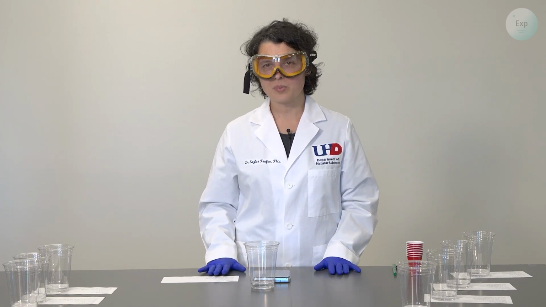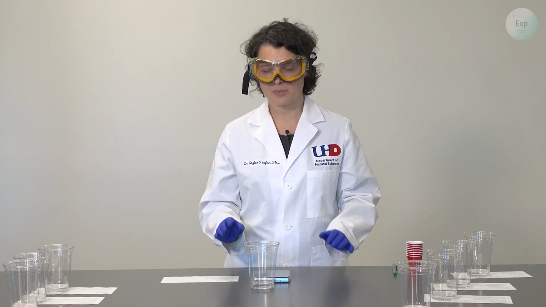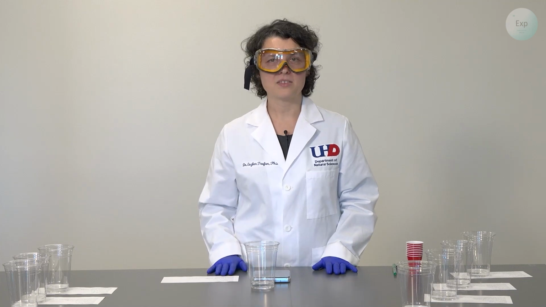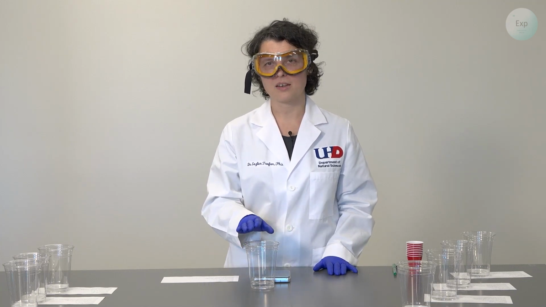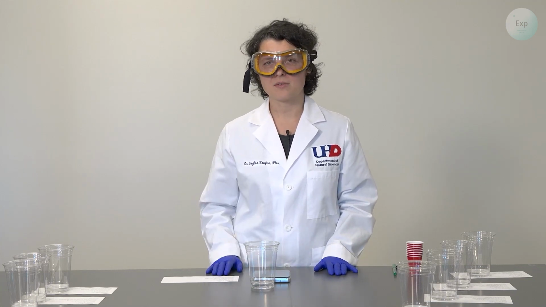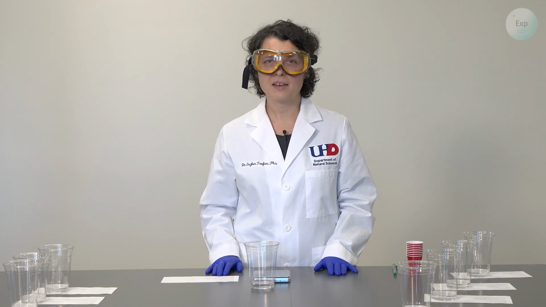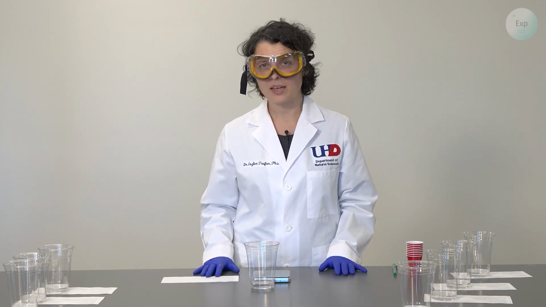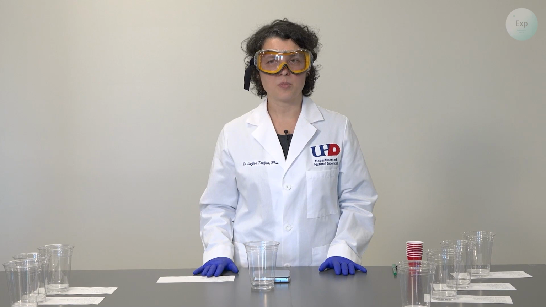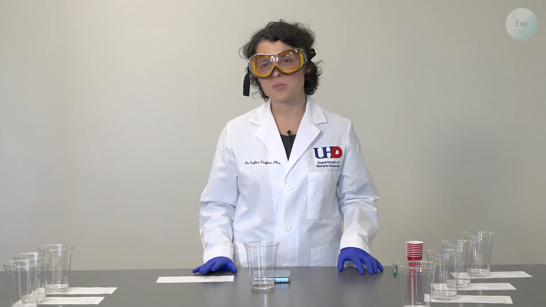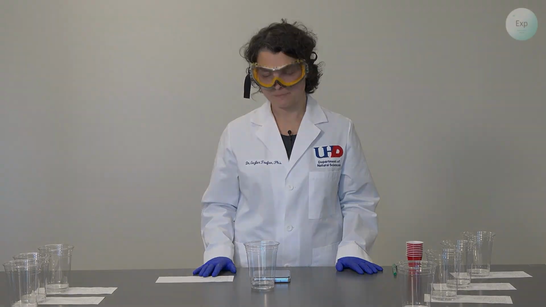So the difference between the mass of all your starting materials and the cup minus the mass of all your products and your cup will give you the mass of the carbon dioxide. From that, you can calculate moles, and you can calculate the number of moles and the grams of the baking soda that is part of your Alka-Seltzer tablet.